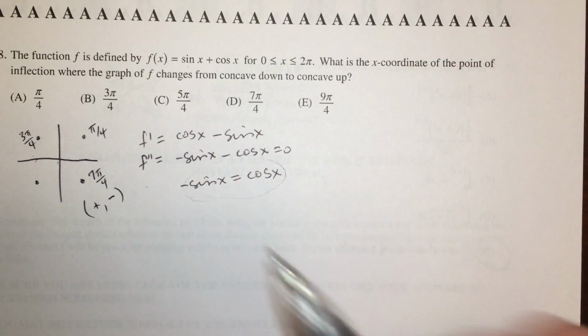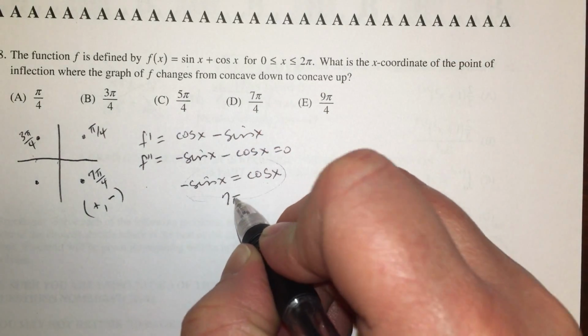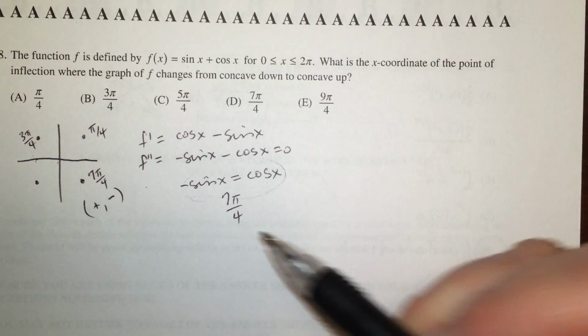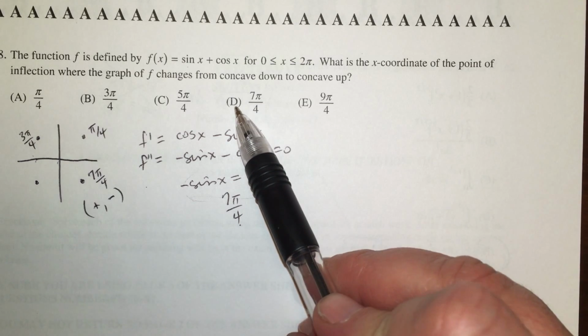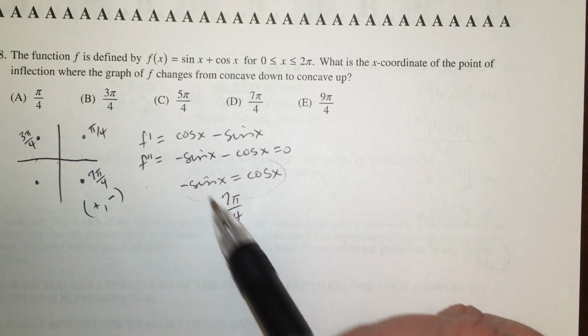So it looks like that's what we're looking at, and the angle that makes that true is 7 pi over 4. That's the only point of inflection, so that means our answer choice is going to be D, and apparently that's not true.